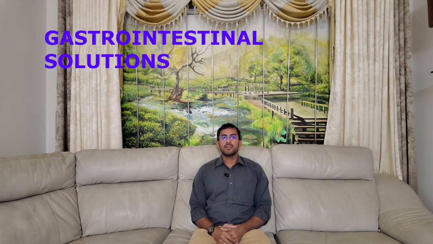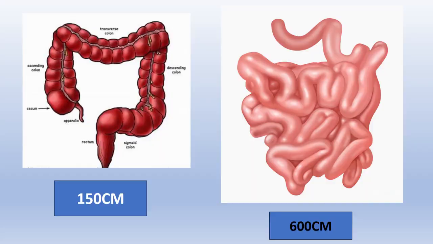Today, under the banner of gastrointestinal solutions, we will discuss one more OPD based procedure called colonoscopy. As you know, the large intestine of an average human being is around 150 centimeters and the small intestine is 6 meters in length.